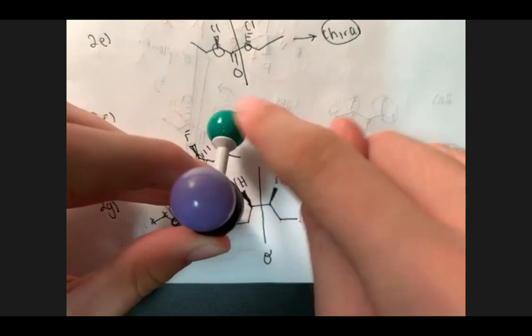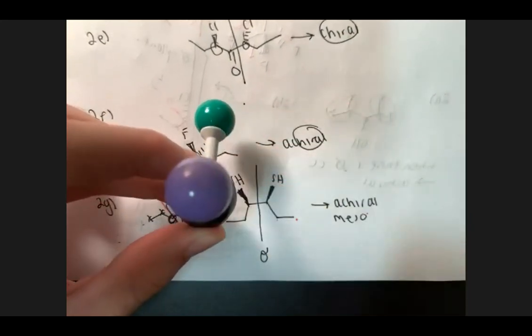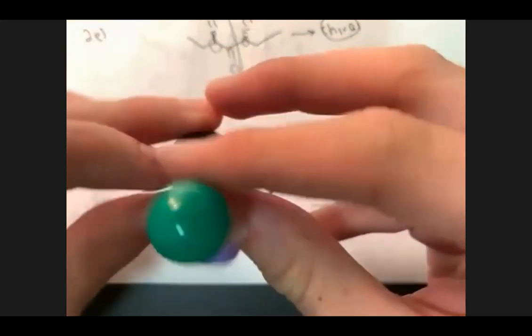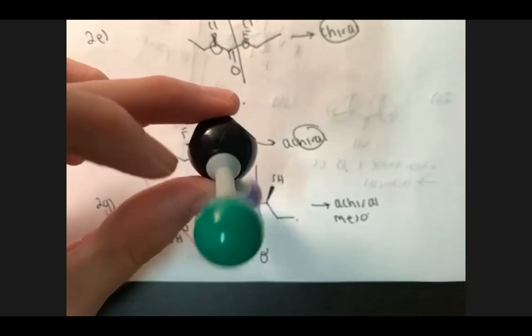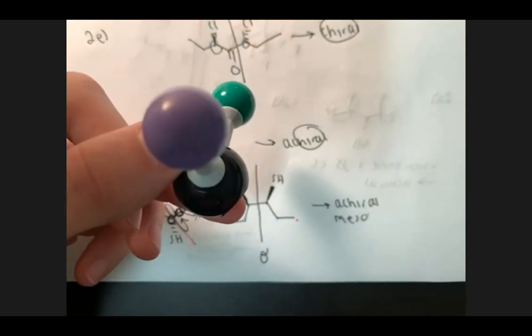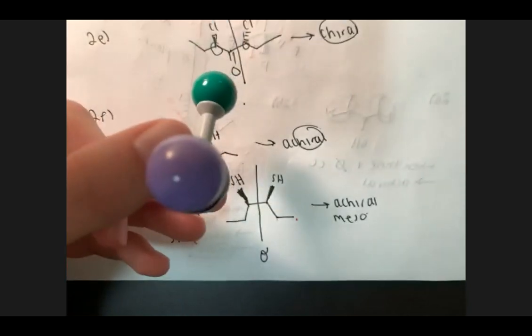Now the hydrogen is in the plane, dashed, and the purple sulfhydryl is out. So I'll do that again. You're rotating it up 180 degrees. Now it's out as a wedge. Before it was a dash. Now it's a wedge. Do you guys see that?